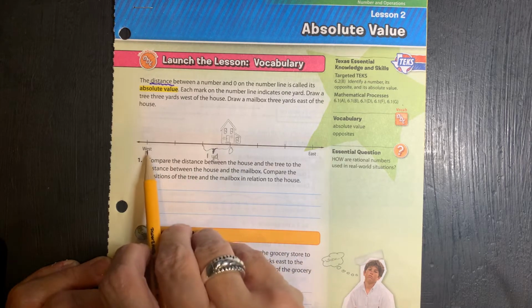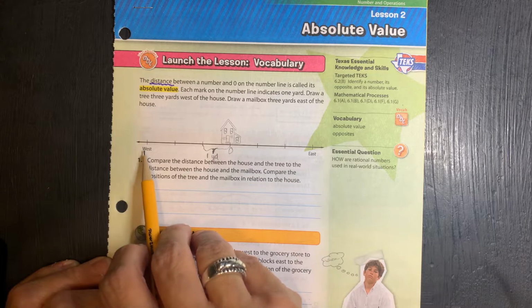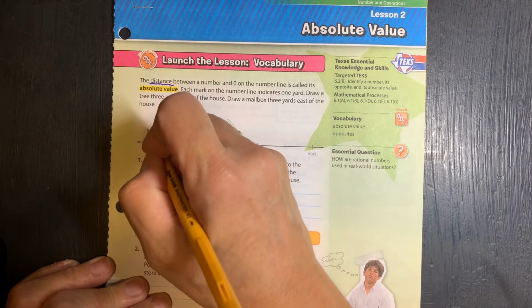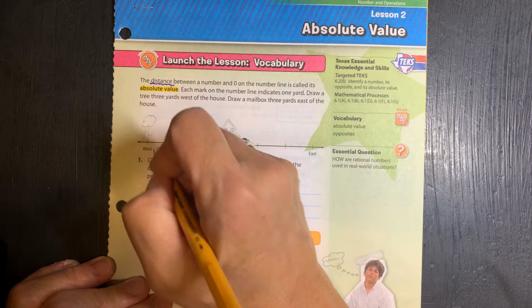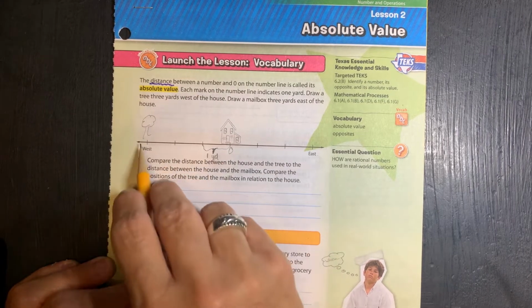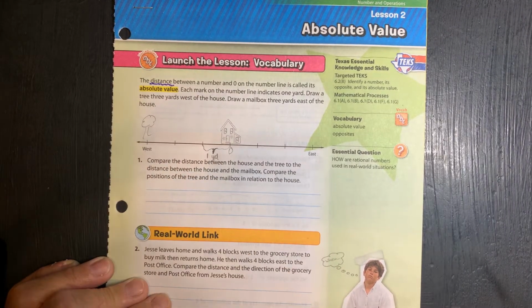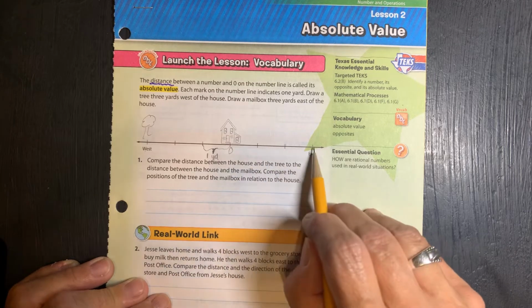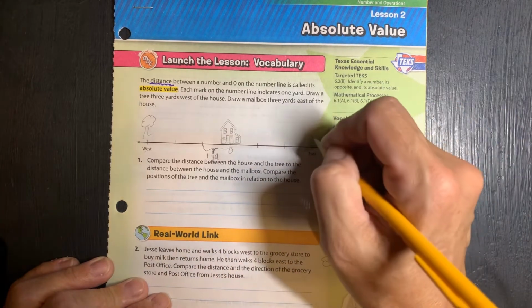And so over here, it said to draw a tree, okay? Well, this is my standard tree. So that's 1, 2, 3, that's at the right place, right? And then east, 1, 2, 3 units east is a mailbox.